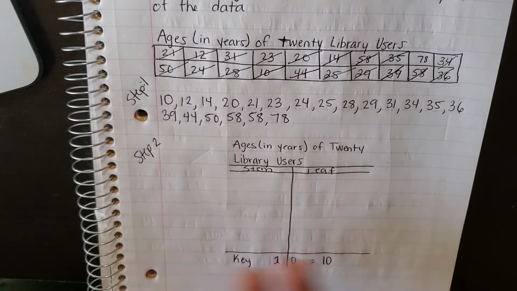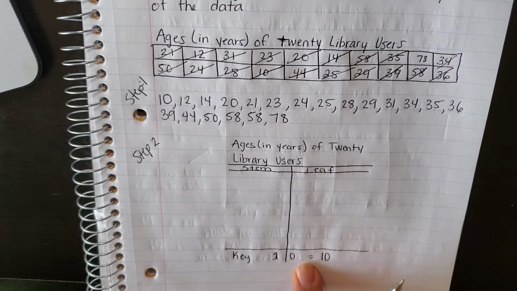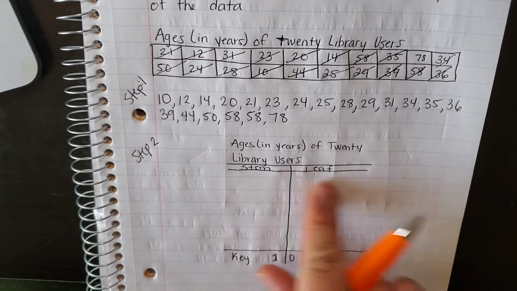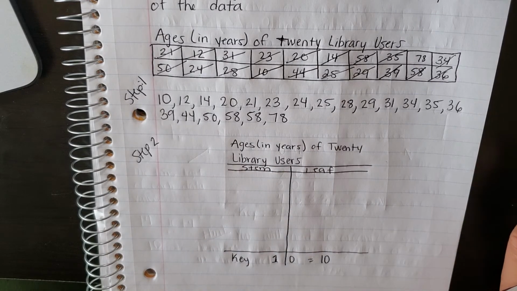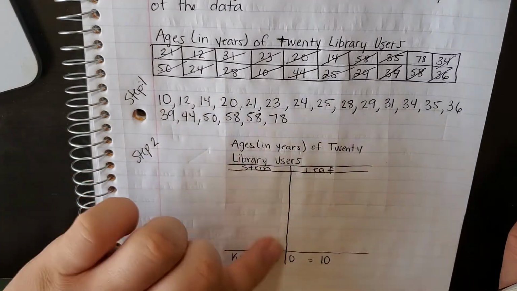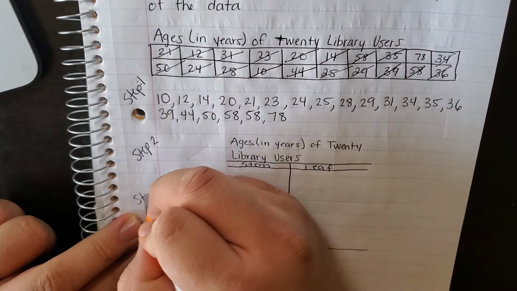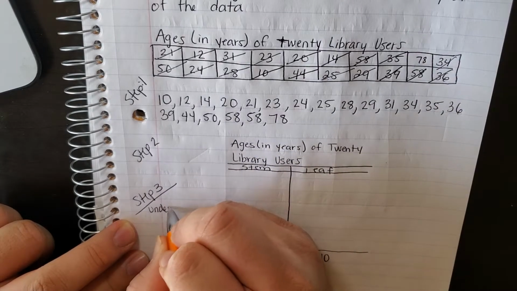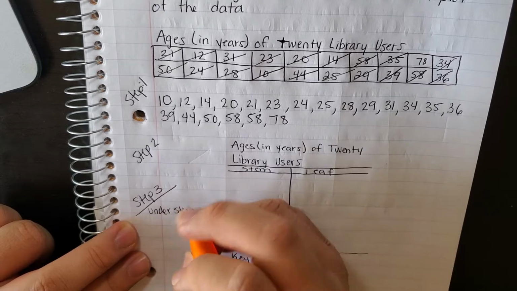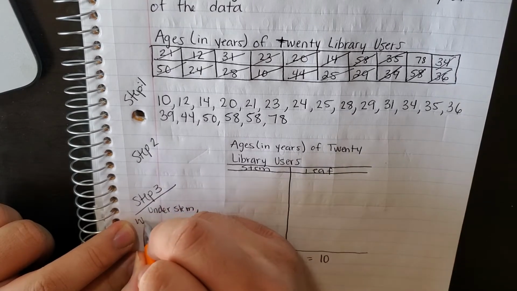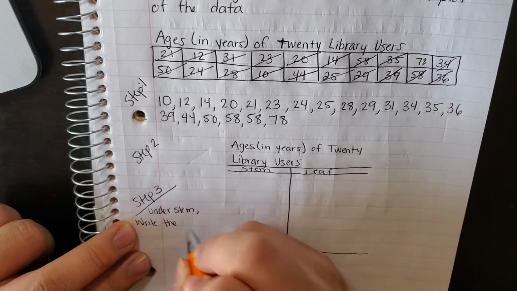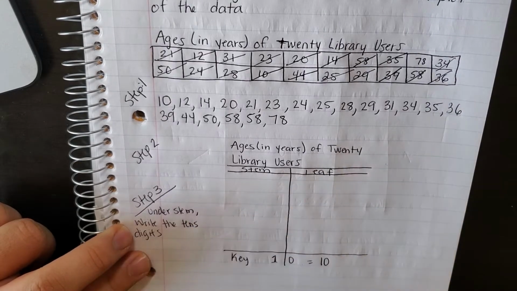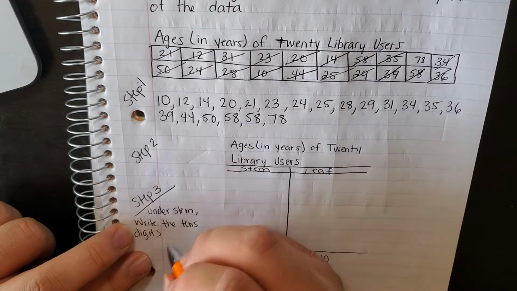Now, we have our table set. I already added my key on how I want it to be read. So 1 line 0 will equal 10. That's how we're going to read my stem and leaf plot. Now, step 3. Under stem, write the tens digits from the data in order from least to greatest.